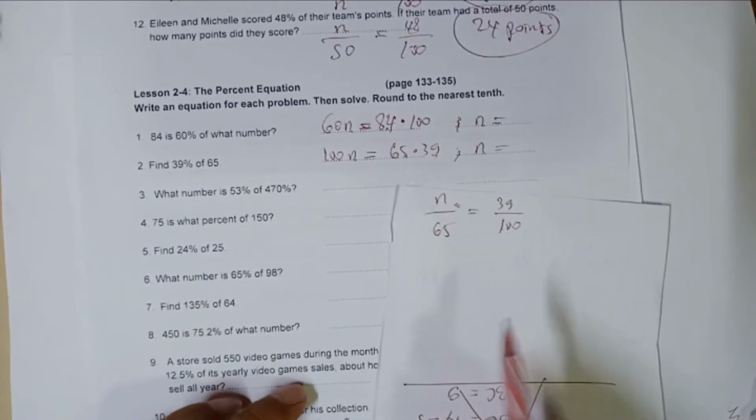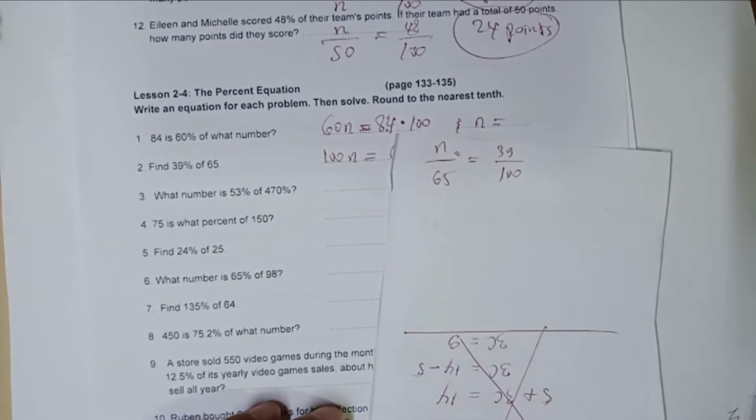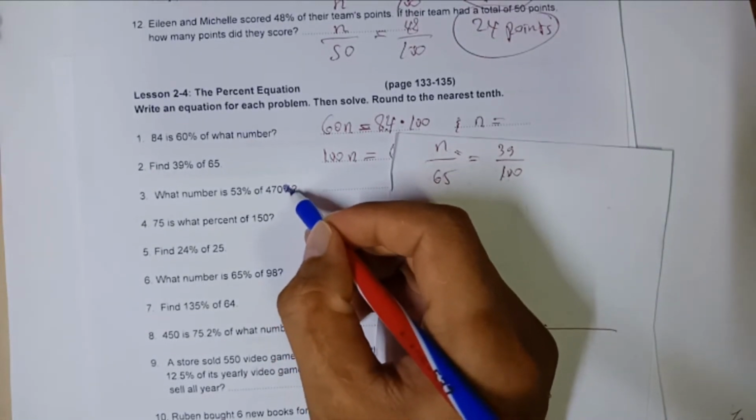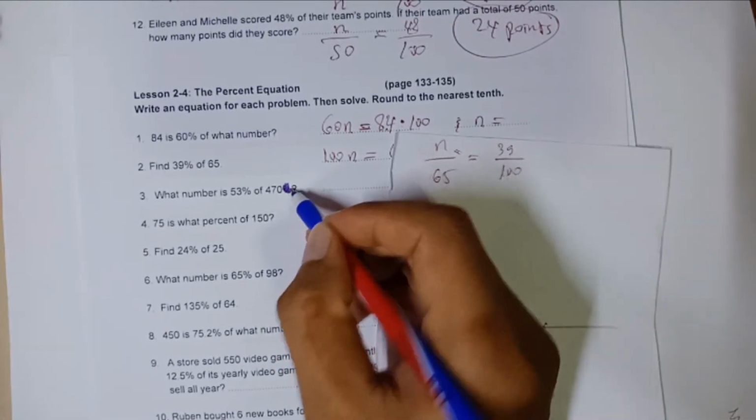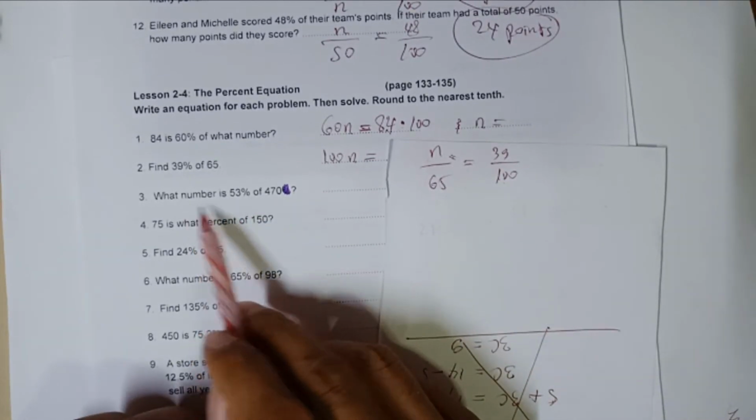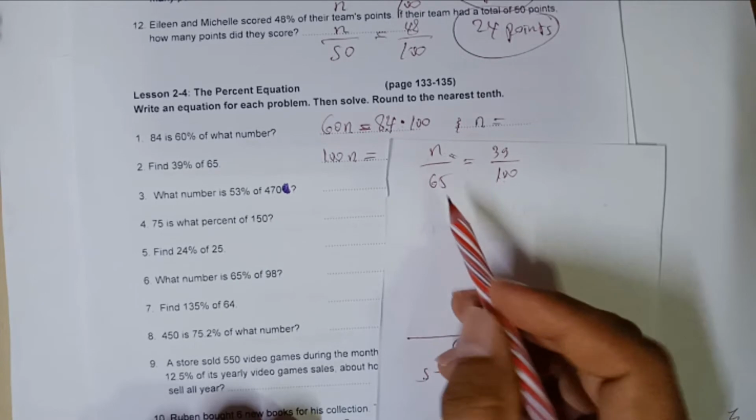For number 3, you do the same thing. Oh, I think I have made a mistake with this. It should not be 470, it should be just 400. So let me erase this part. So what number is 53% of 470?